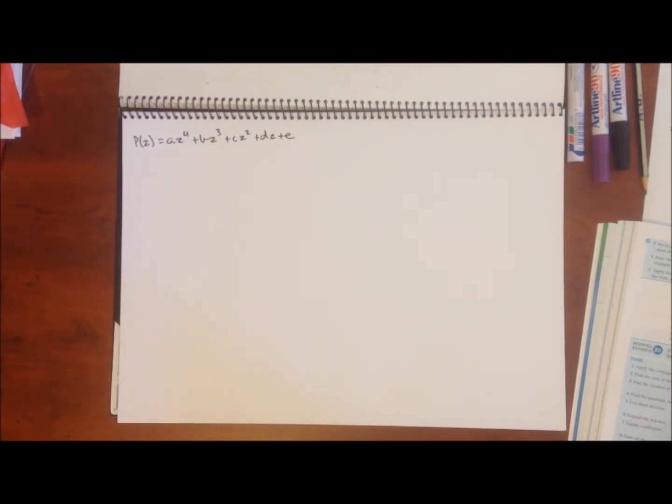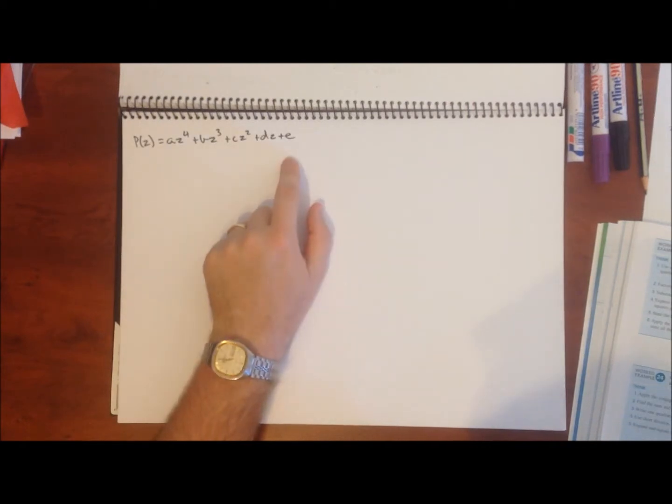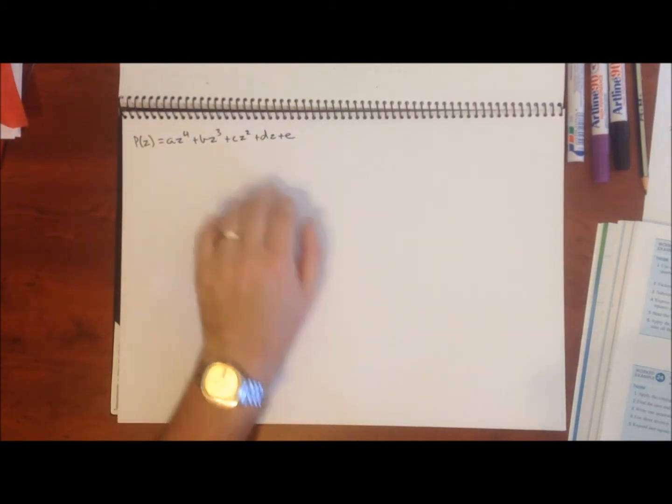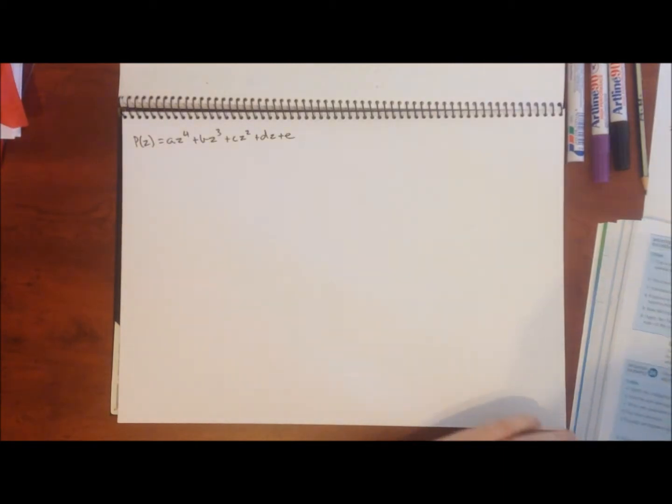This can have four linear factors. The roots can either be all real, two real roots and one pair of complex conjugate roots, or two pairs of complex conjugate roots.